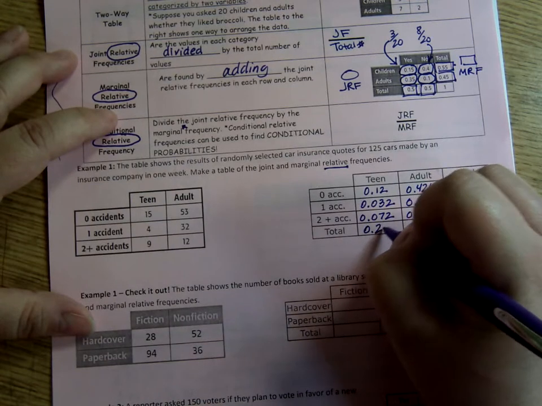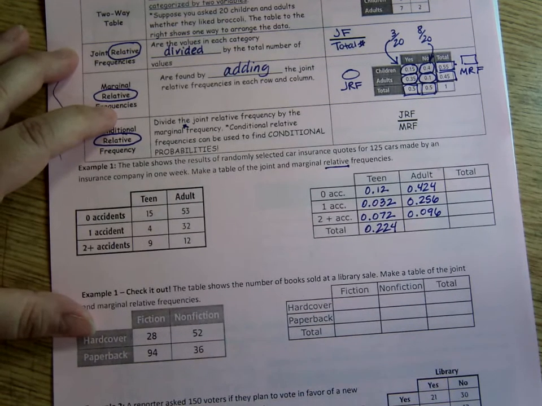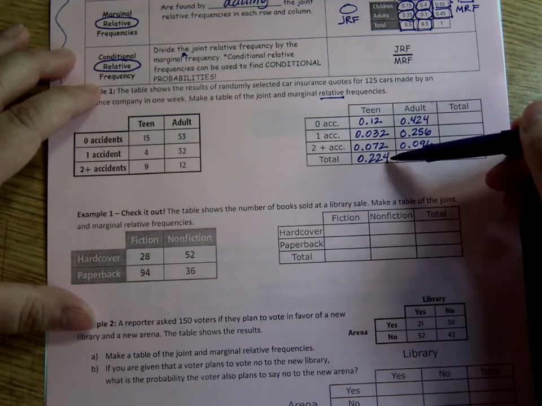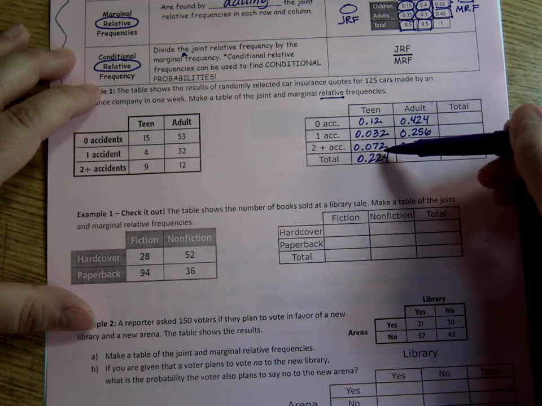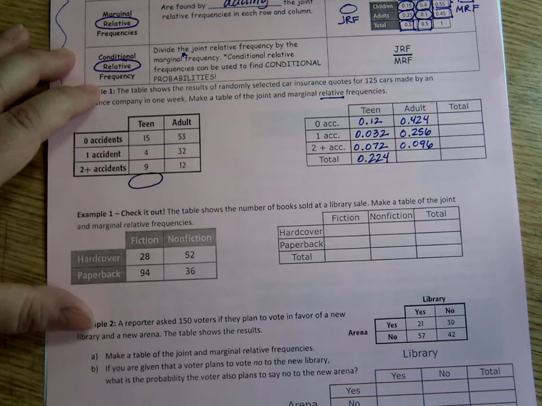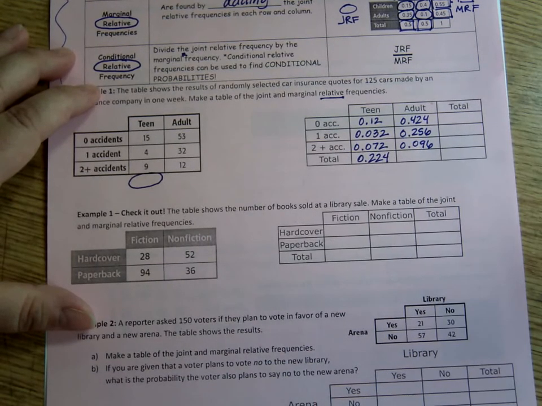This is what I get here. Let me point something out here, is that I can get to 0.224 by adding up this column. I could also get it by adding up the number of teens and dividing by 125. It's going to give me the same thing. Okay? So go ahead and add up the adult percentages, or decimals.